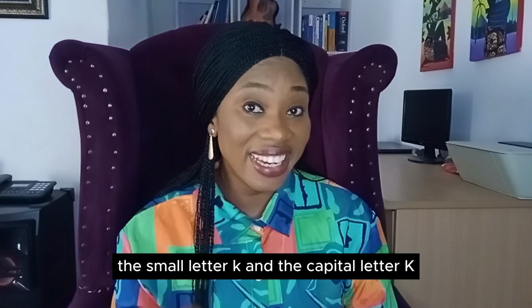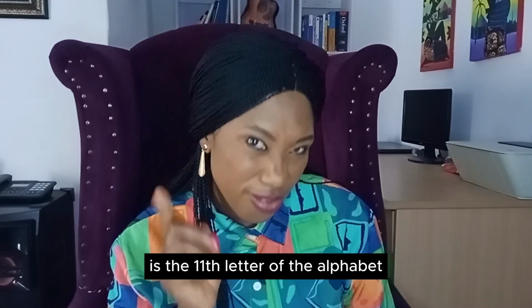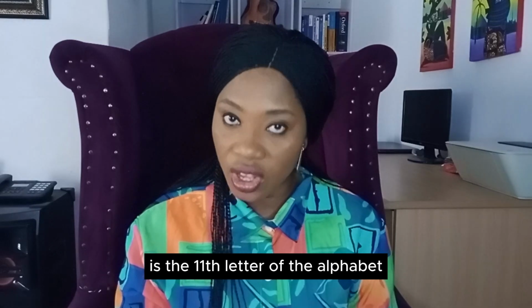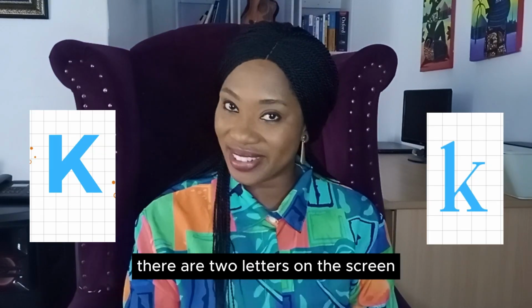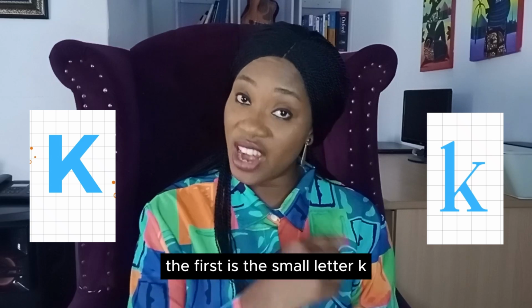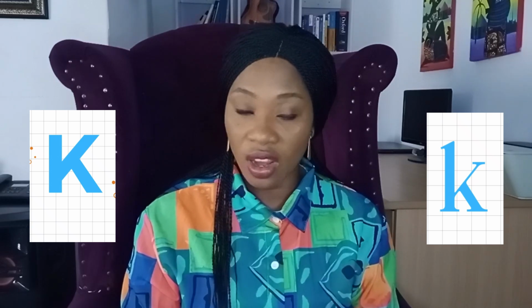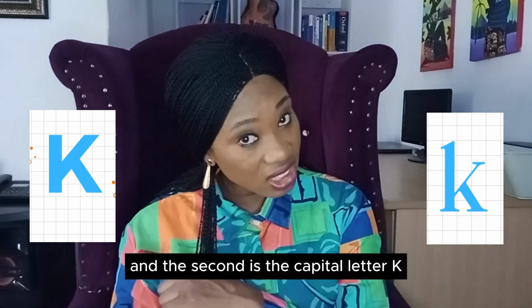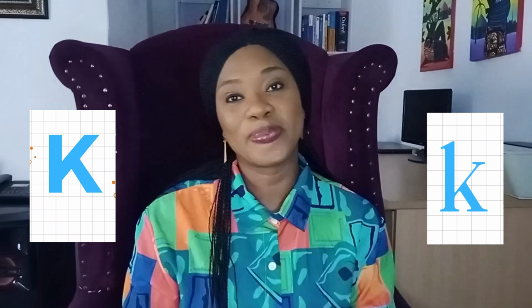The small letter K and the capital letter K is the 11th letter of the alphabet. There are two letters on the screen. The first is the small letter K, and the second is the capital letter K.